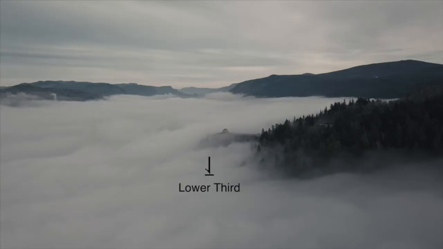Filming horizons can also benefit from proper framing. Usually, horizons are best positioned either on the upper third of the frame or the lower third of the frame. Now, let's move forward to angles.